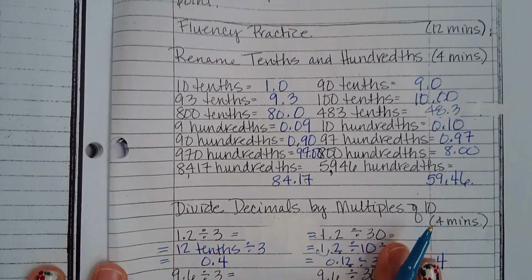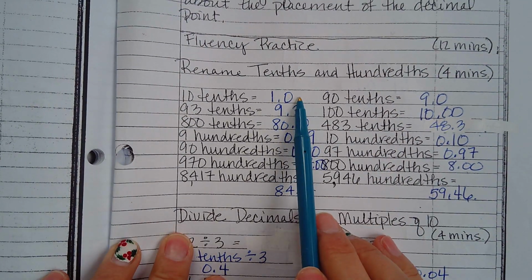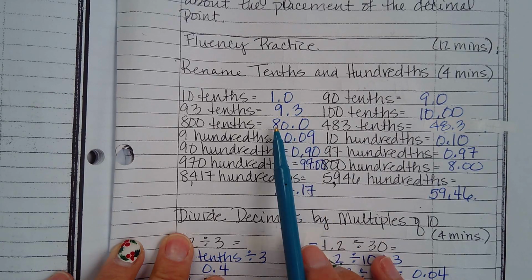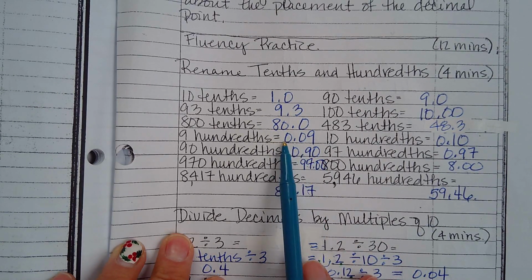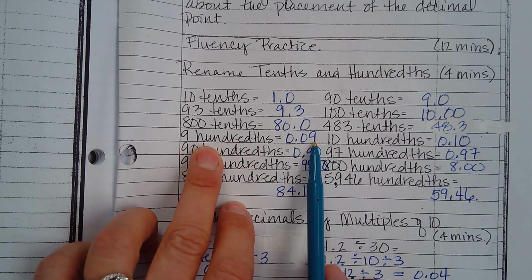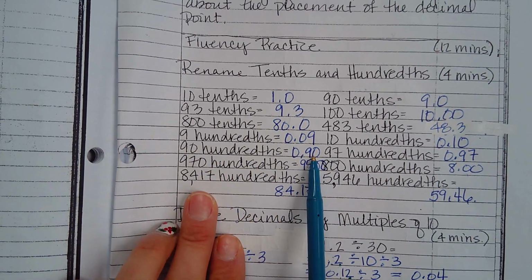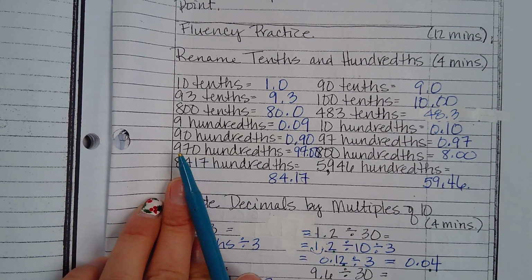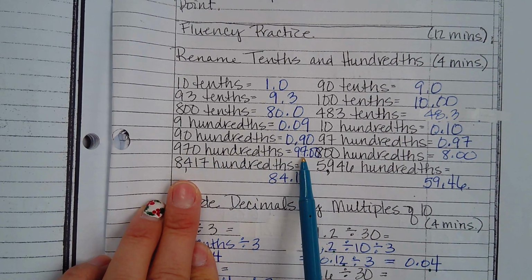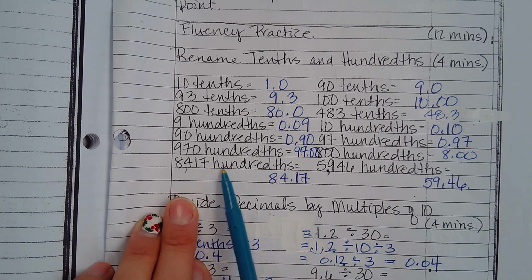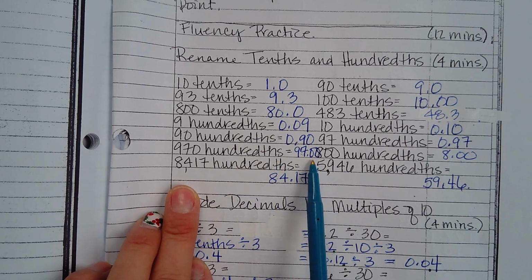All right, so here we go. 10 tenths is 1.0, 9.3, 80.0, 0.09, because it has to be in the hundredths, 90 hundredths. 970 hundredths, 97.00, and hundredths.